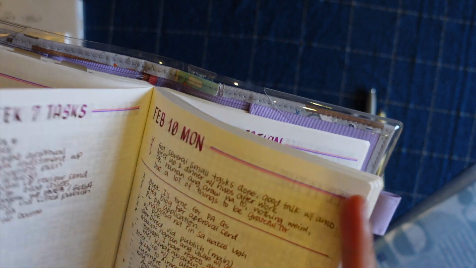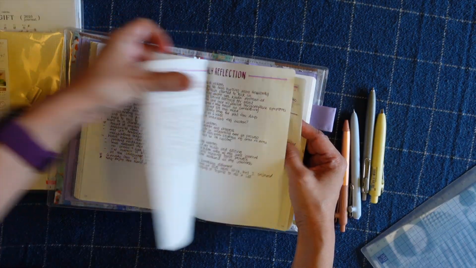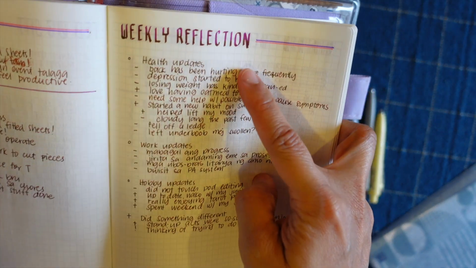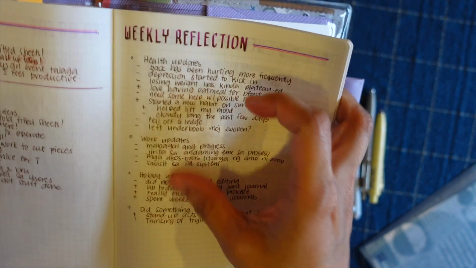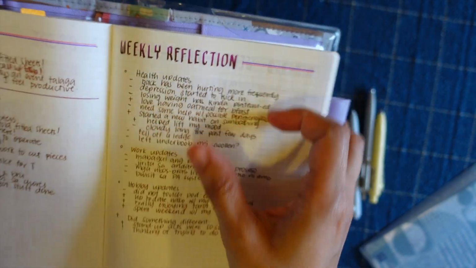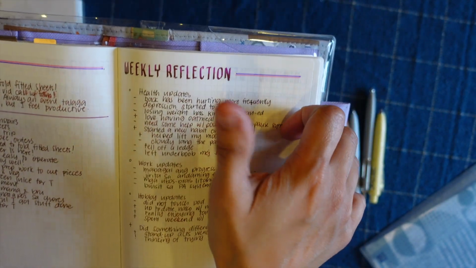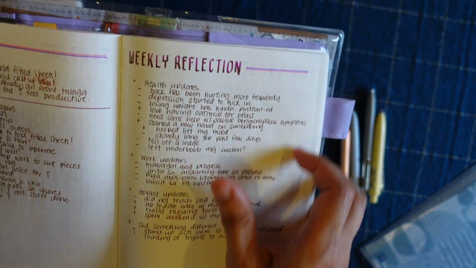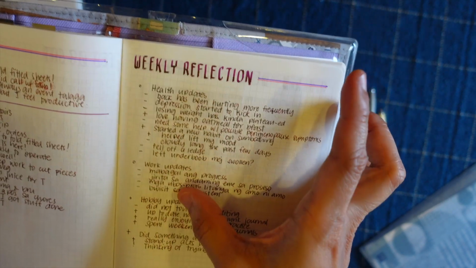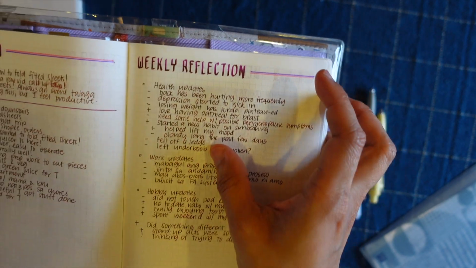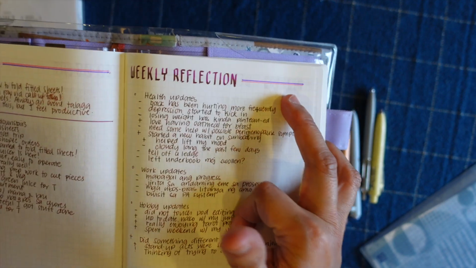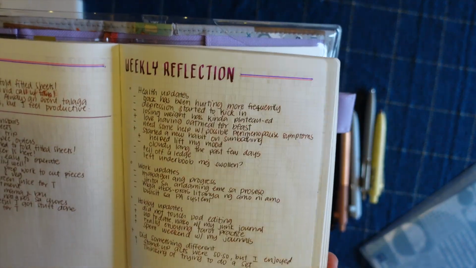Let's take a look at something that's far back, just so I can show you how I've been doing things differently. So initially, this is my weekly reflection wherein I summarize important aspects of my life, like my health, work. I also talk about my hobbies and do some bullets with regards to whether it's a positive or a negative feeling that I had related to that update on that part of my life.